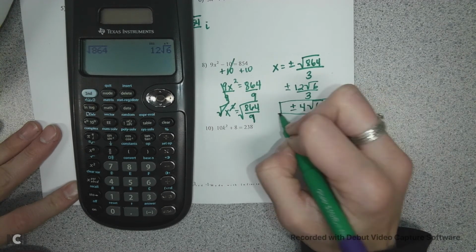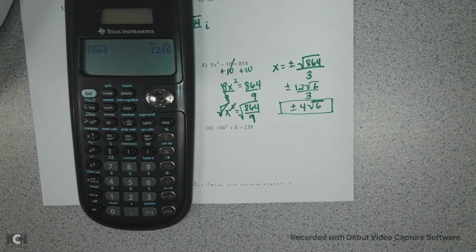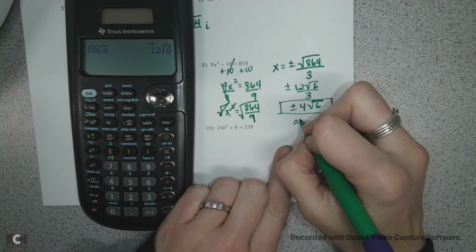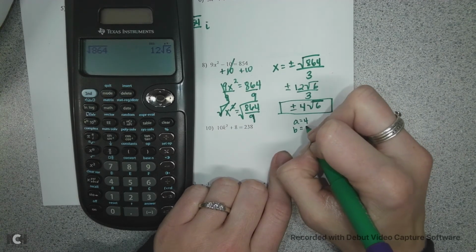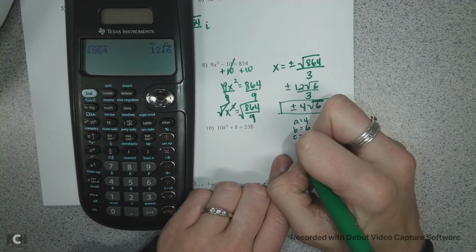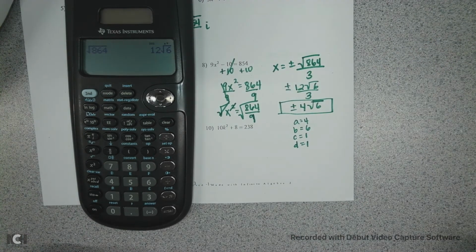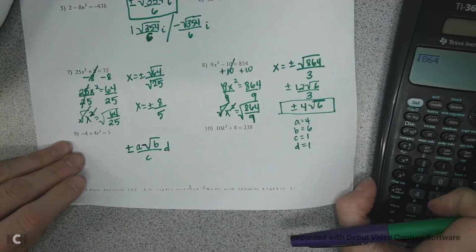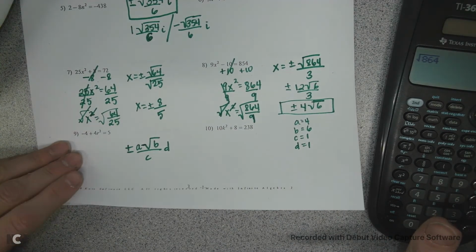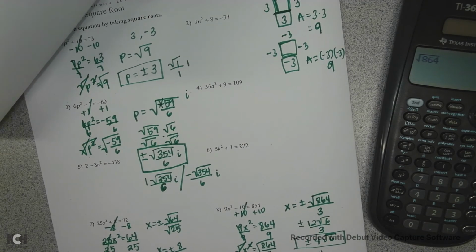This is your answer. Okay, so again, my A would be 4, my B would be 6, my C would be 1, and my D would be 1, because I don't have a fraction underneath and I don't have an I. Okay. So reduce first, and then do the problem.